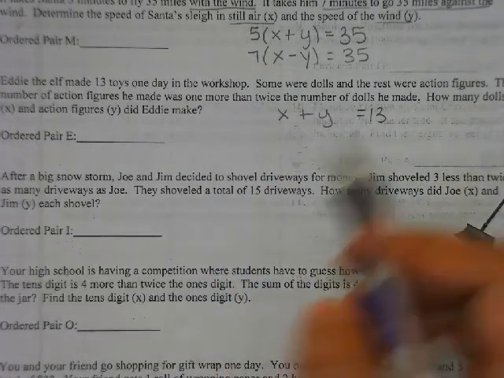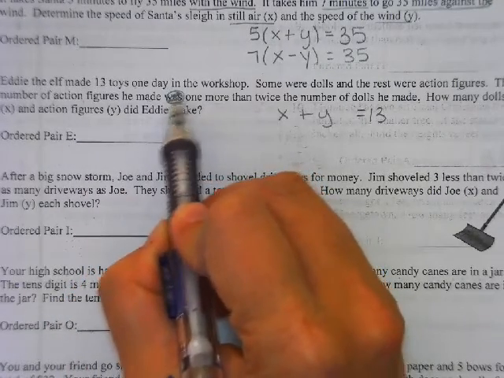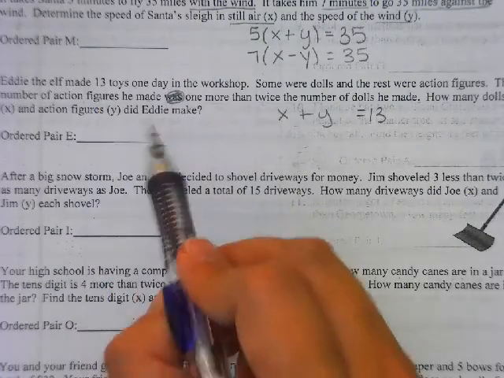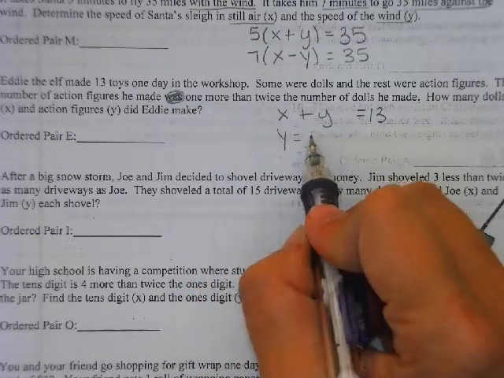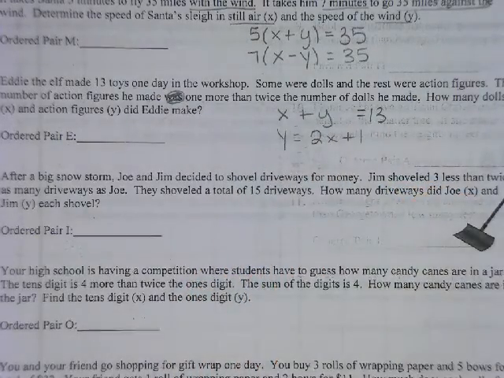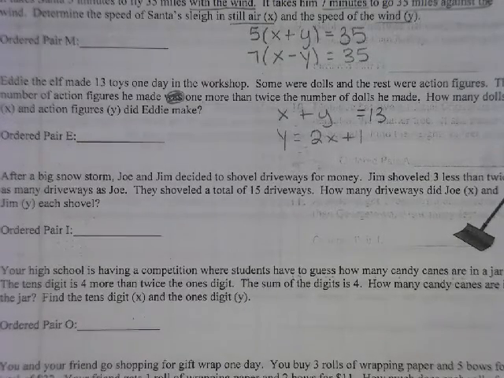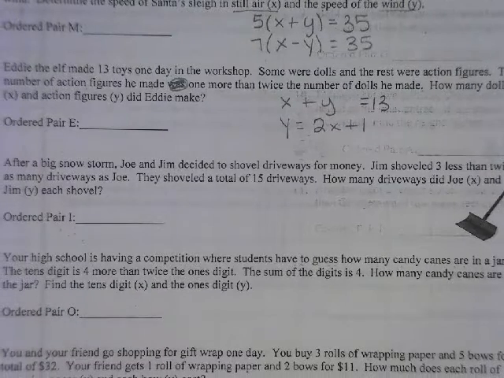Then it says the number of action figures he made was. Guys, was is a form of is, and is means equals. So what is our variable for action figures? Y equals, how do we write 1 more than twice dolls? 2x, someone said, plus 1. Well, now, when you solve these, you can use whatever method you want. What would probably be a good method here? Probably substitution. You could do elimination or graph if you like. All right, how do you feel about setting that one up? Okay. I'll set up one more. Which one do you want me to set up?